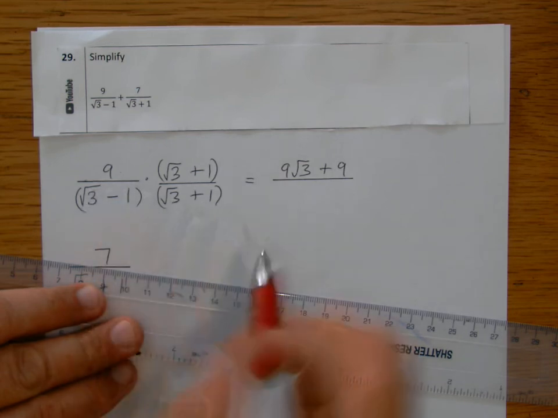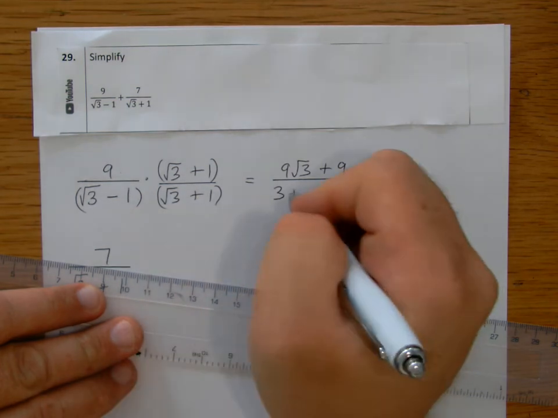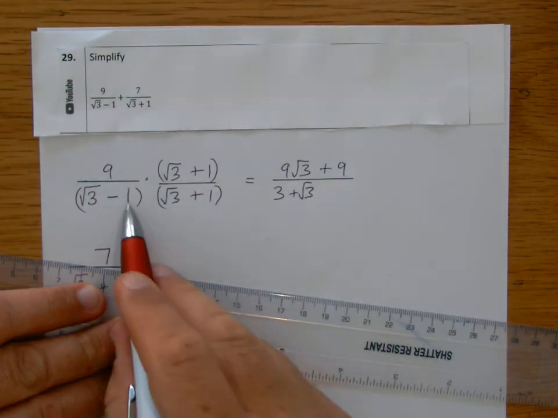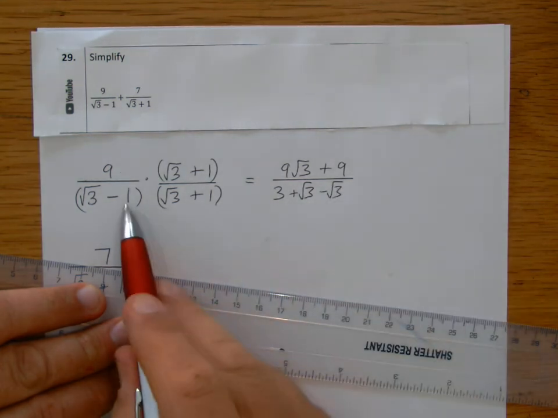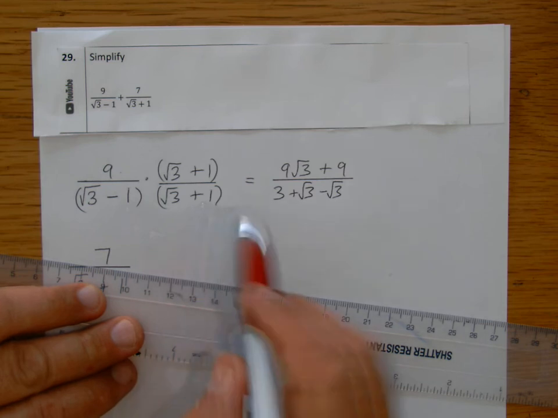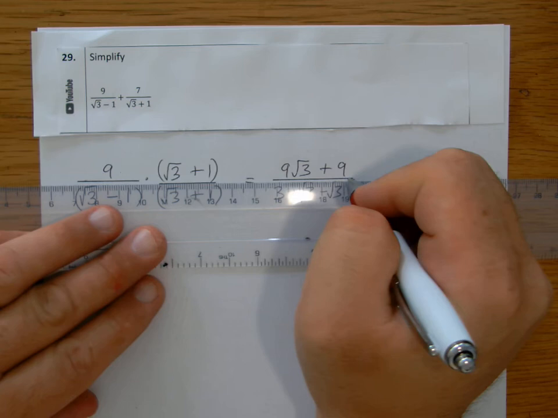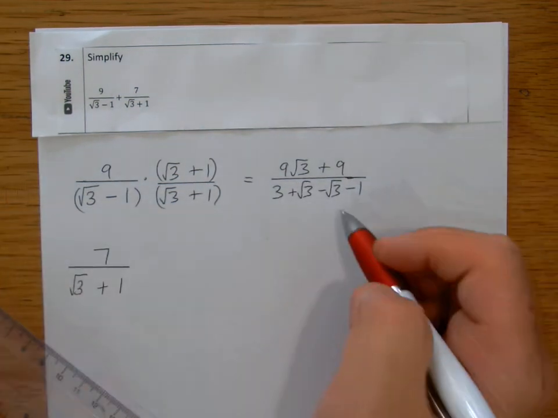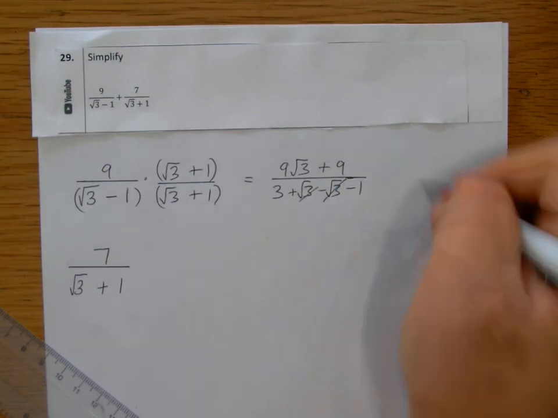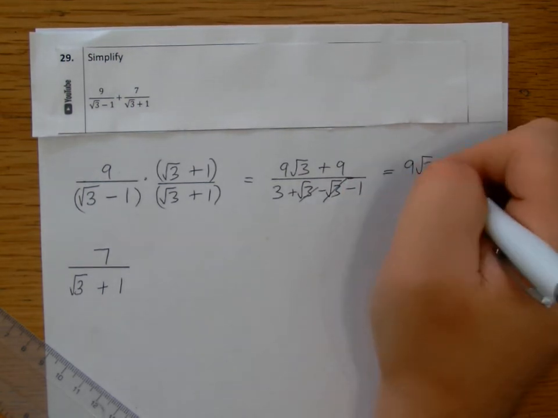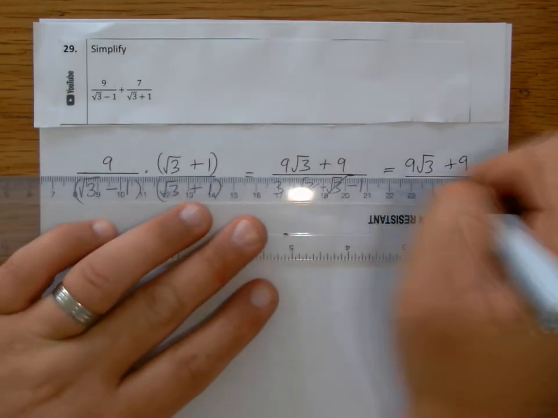Root 3 times root 3 is 3. Root 3 times 1 is plus root 3. And then the inners, minus 1 times root 3 is minus root 3. And then the last, minus 1 times 1 is minus 1. So then outers and inners will cancel. So we get 9 root 3 plus 9 all over 2.